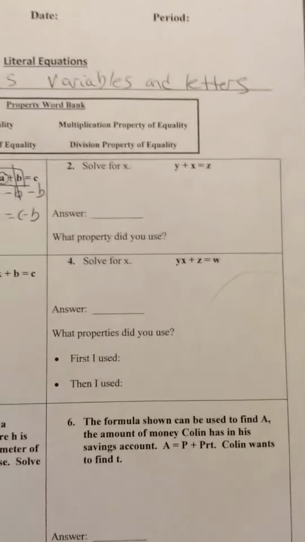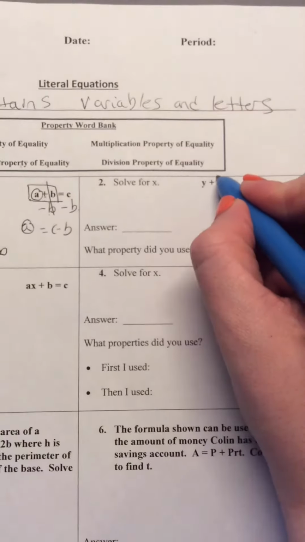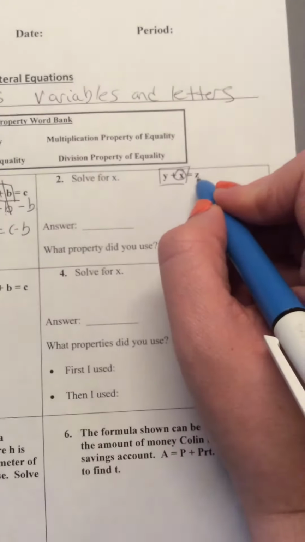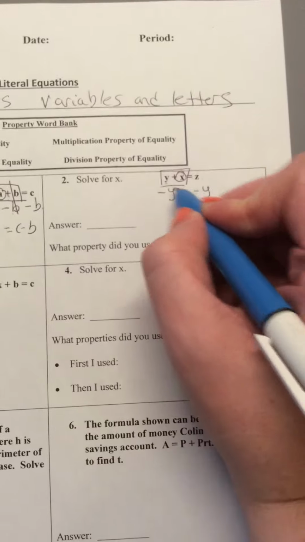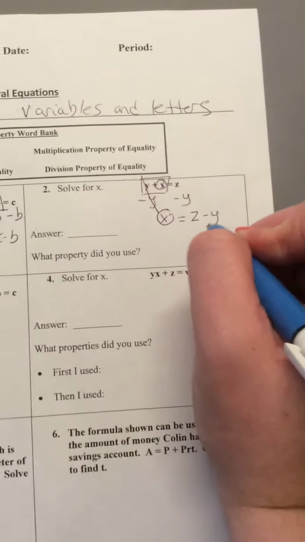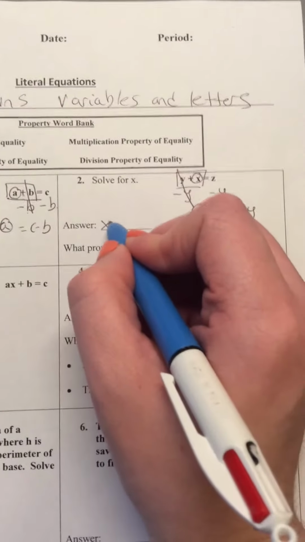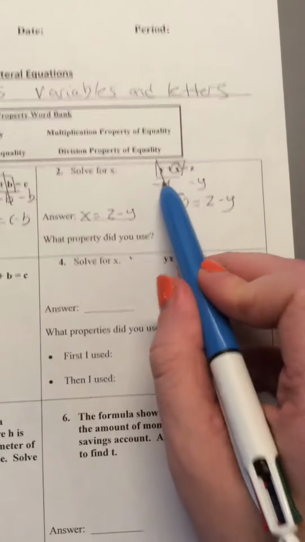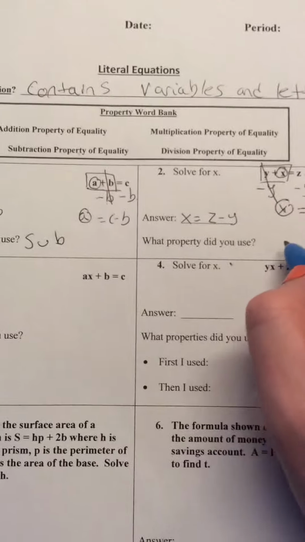All right, so now we move over here. And it says we're going to solve for x. So that's my Christmas present. What's around it is this y. And then we have equals z. So to undo a positive y, we're going to subtract it from both sides. And we have z minus y. X is now by itself. Our Christmas present is unwrapped. So my answer is x equals z minus y. And the property I used, we subtracted something from both sides. So again, that's subtraction property of equality.